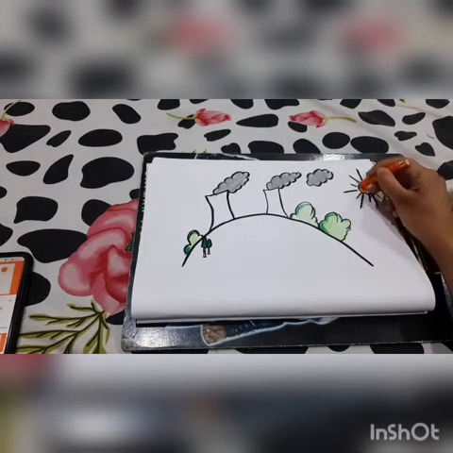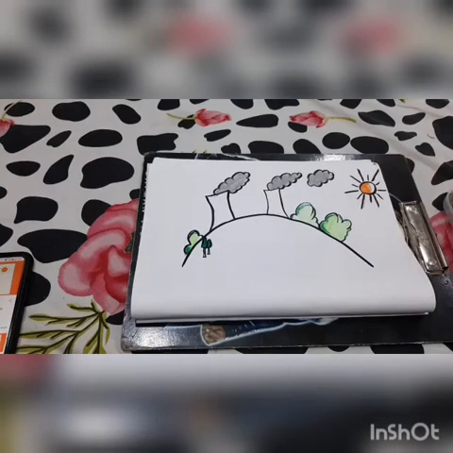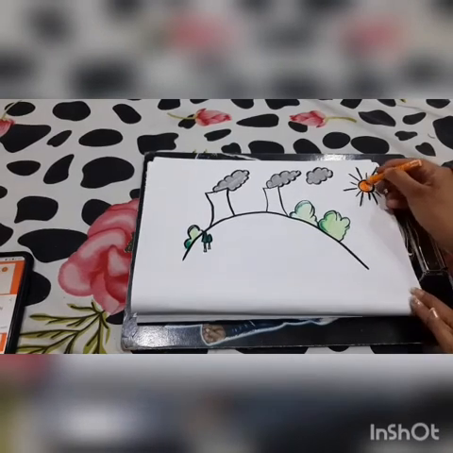Sun, orange color and a light orange. ये light orange है.